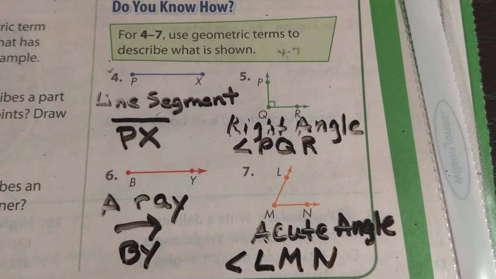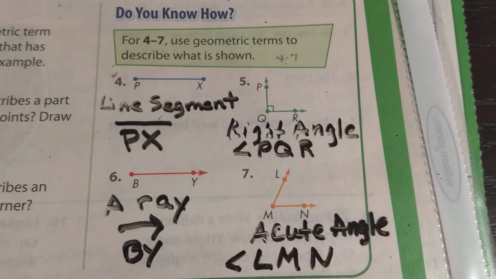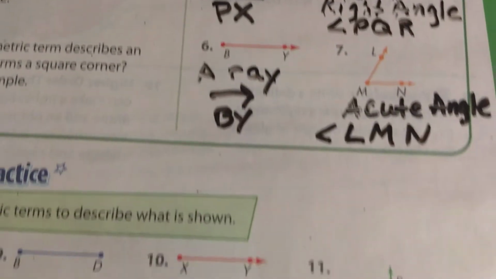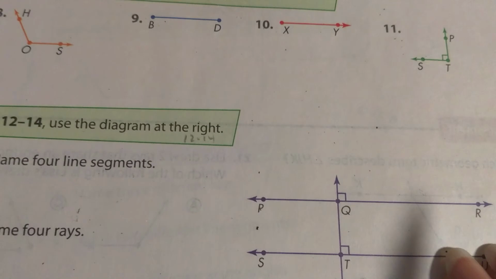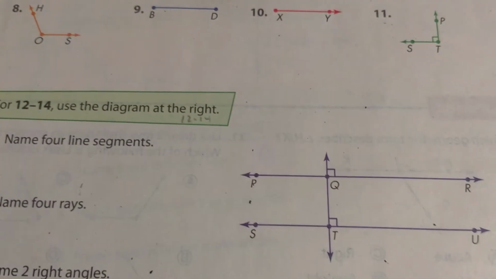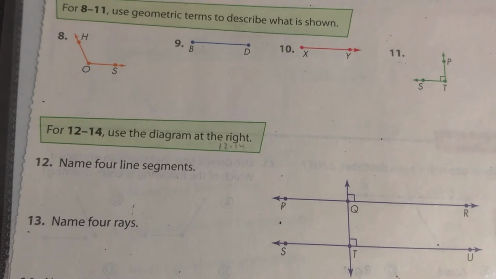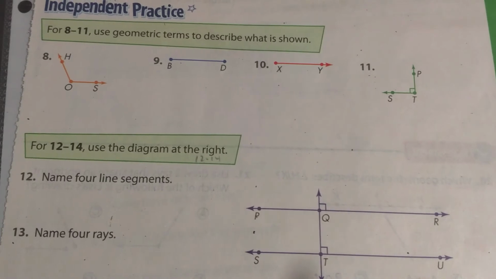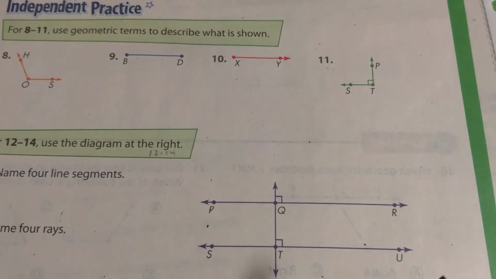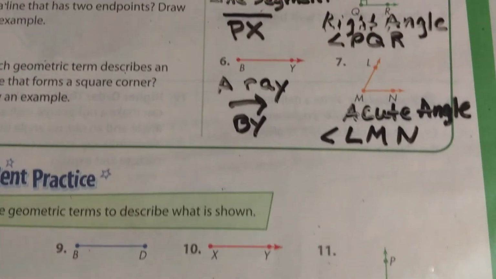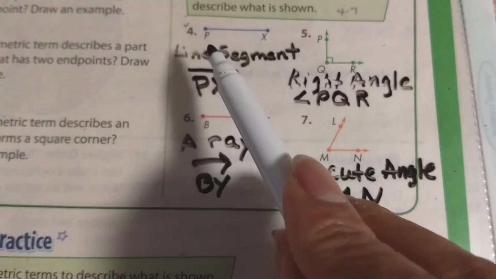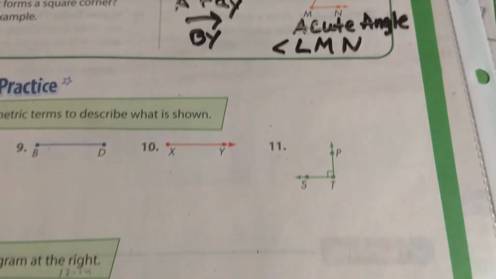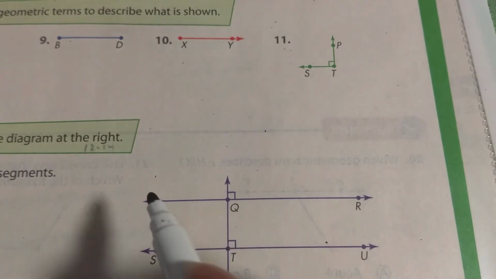Now, those are the geometric terms used to describe what is shown. All right, let's look at the bottom of your paper. Let's look at 12 through 14. Okay? 12 through 14. Your directions state, use a diagram at the right to answer 12, 13, and 14. Okay, now, let's look at this for a moment. It says, number 12, name 4 line segments. What's a line segment? Remember, if you go back up to the top, it's number 4. It's made up of what? 2 endpoints.